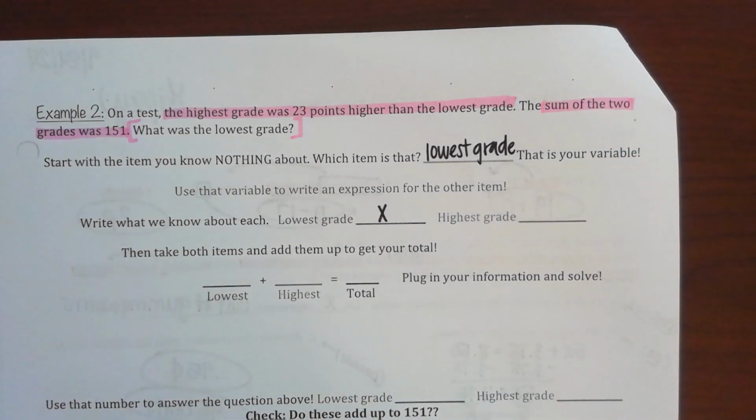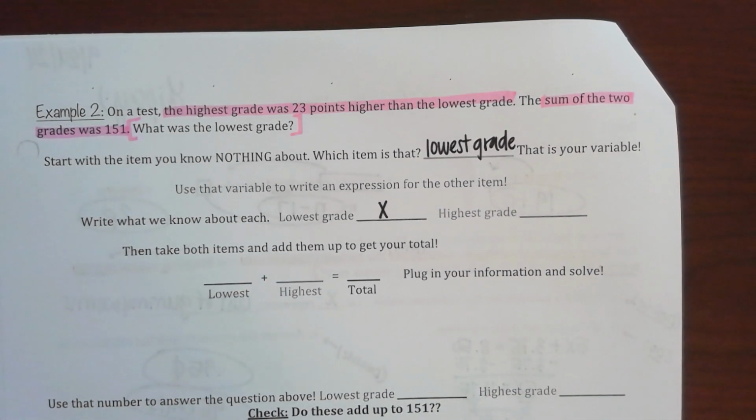How would I find the highest grade if it's being compared to the lowest grade? What information tells me that in the statement above? The grade was 23 points higher. So how would I translate that into an expression? 23x? No. Minus 23? No. Why would you ever multiply something that says higher?